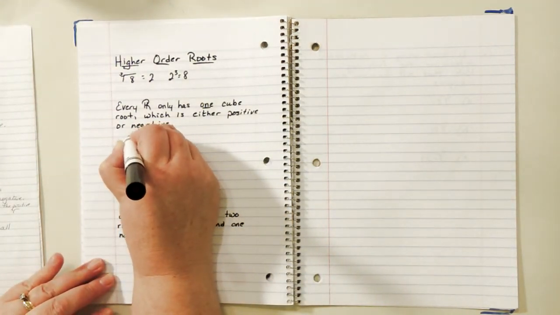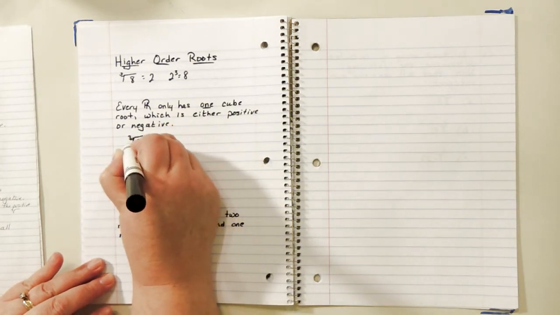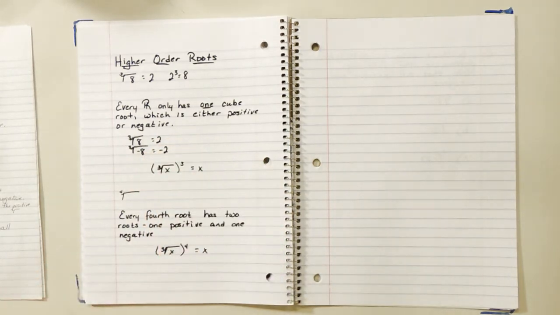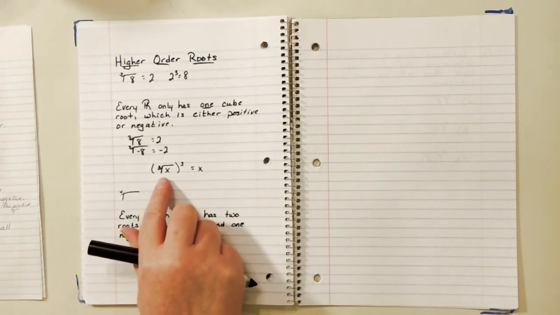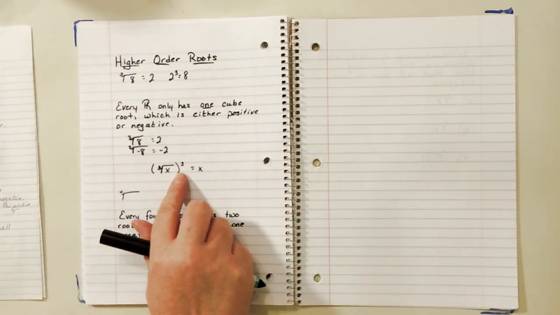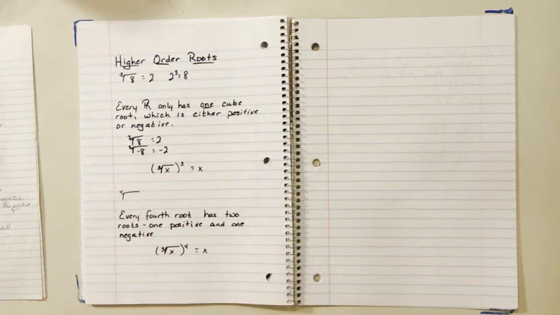So the cubed root of 8 is 2. The cubed root of negative 8 is negative 2, right? If you have a cubed root of x and you cube it, you multiply it times itself 3 times, you get x.